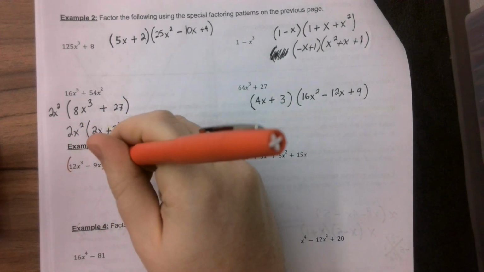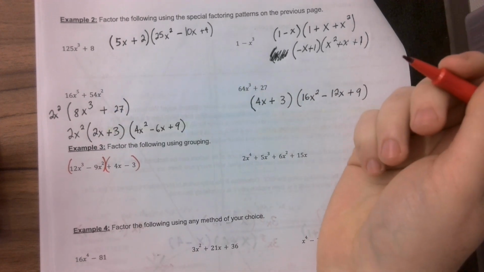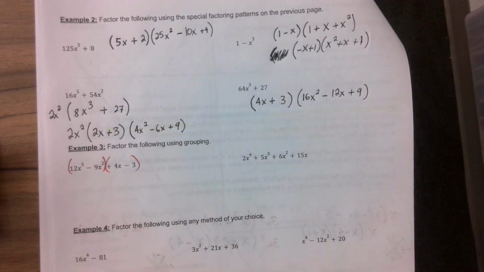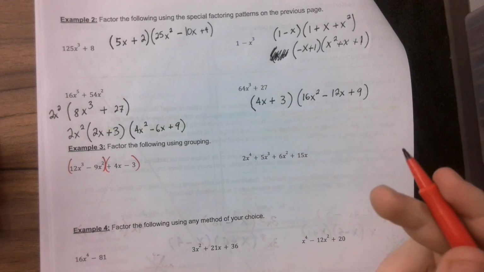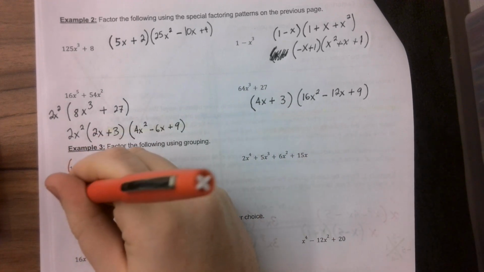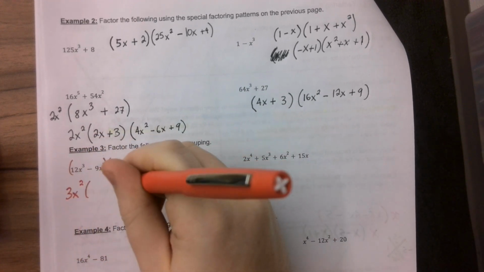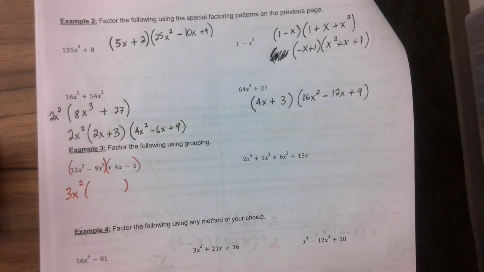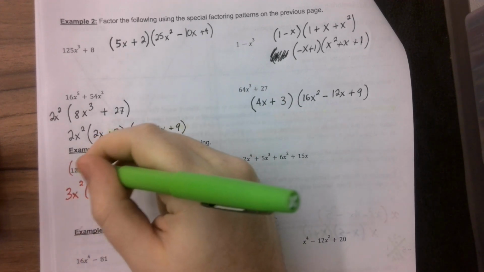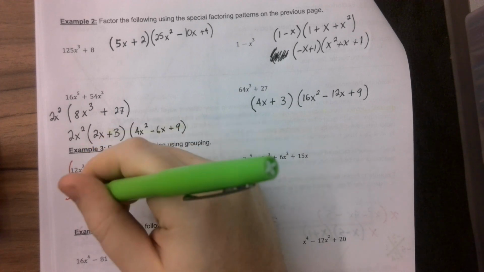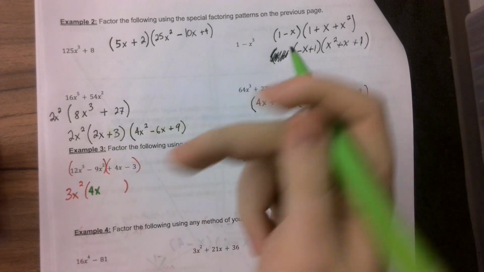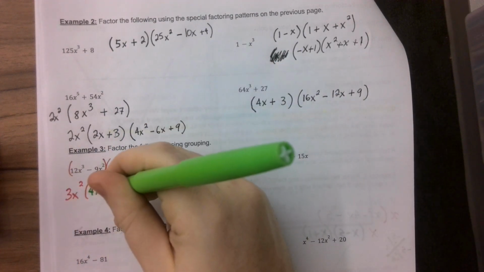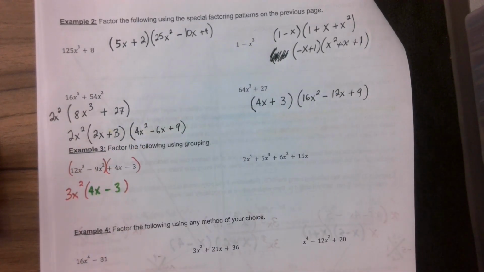We're going to group together the first 2 and the last 2 terms. From here, we see what they have in common that we can take out. So 2x cubed and 9x squared can both be divided by 3x squared. So we have 3x squared. And in parentheses, we want to write what's left over. If we divide 12x cubed by 3x squared, we get 4x. Negative 9x squared divided by 3x is just negative 3. So 4x minus 3 is our term.